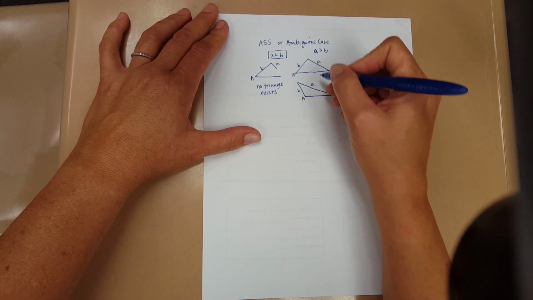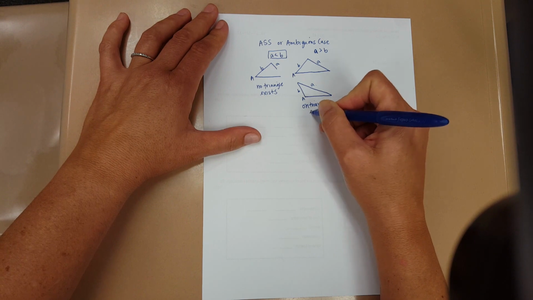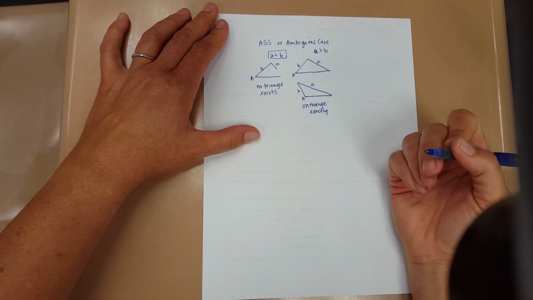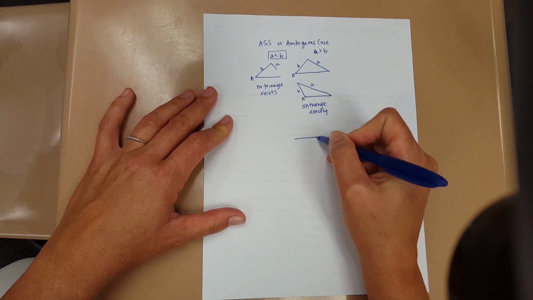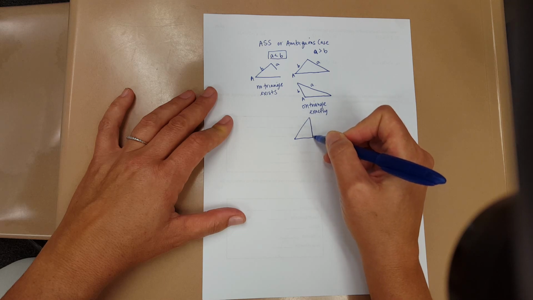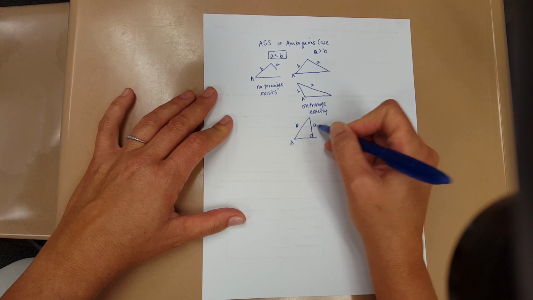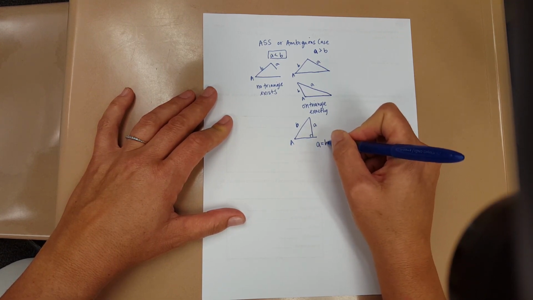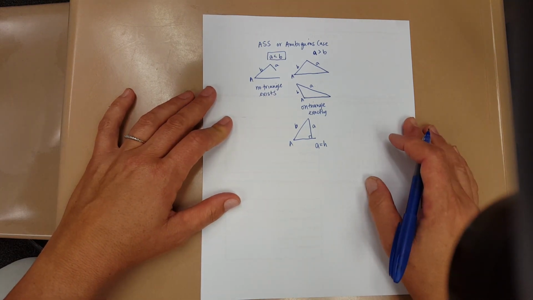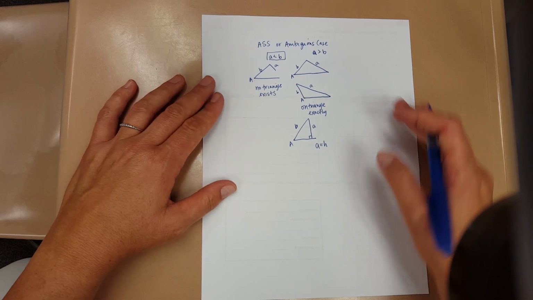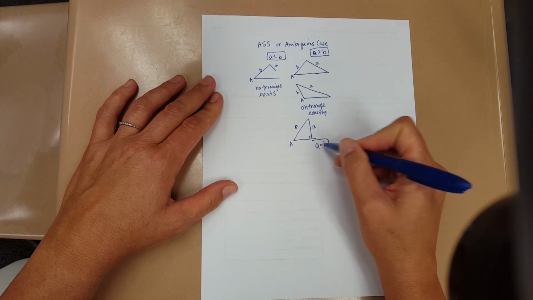Okay, and then there's another situation where you can get one triangle exactly. You can get one triangle exactly if you've got a right triangle situation. So you've got your angle here, and it just so happens that B and A here. In this situation, A is equal to H, where H is the height. Okay, so those are some of the scenarios you can have to get exactly one triangle. Let's box those up so they kind of stand out.